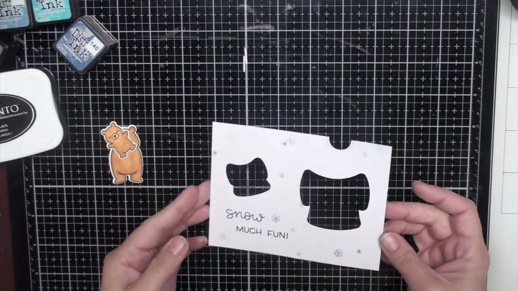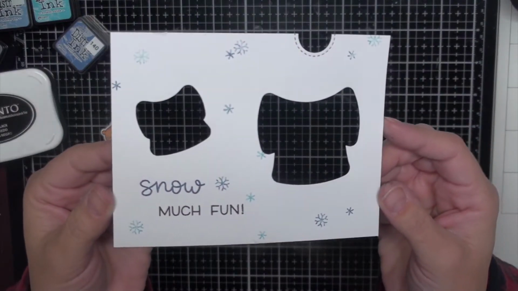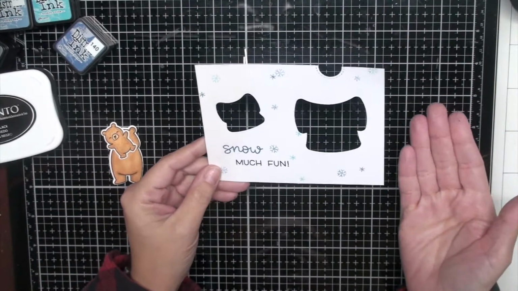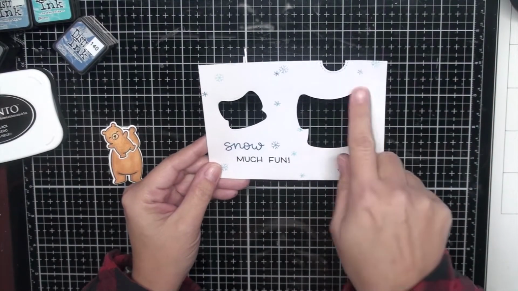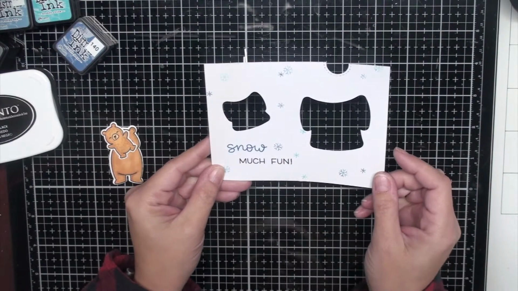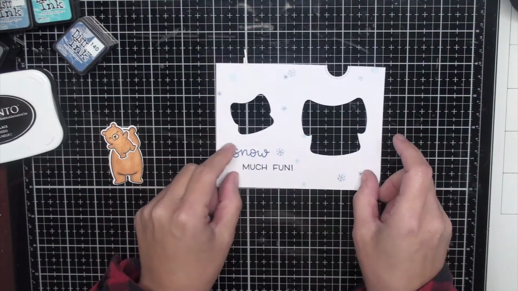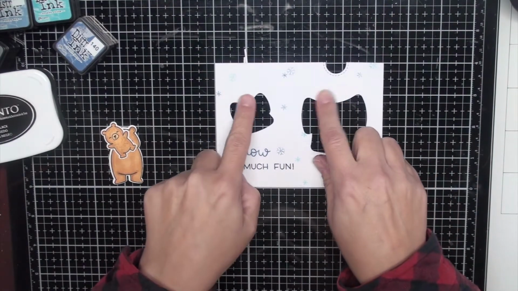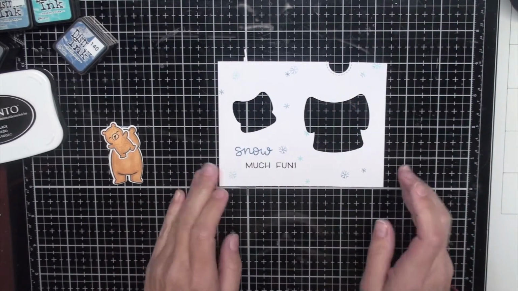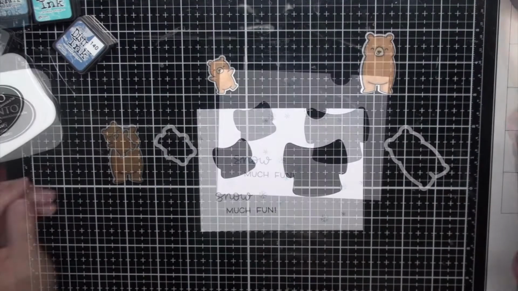Okay, so I have all the little snowflakes stamped on my front panel. I think that looks good. And the next thing I want to do is remember that this is a shaker card, so I have to put some acetate behind these two cutouts. Now, the other thing I need to do actually is I need to use the other little bear die cuts for this because I need their heads in there. So let me grab those dies and I'll be right back.